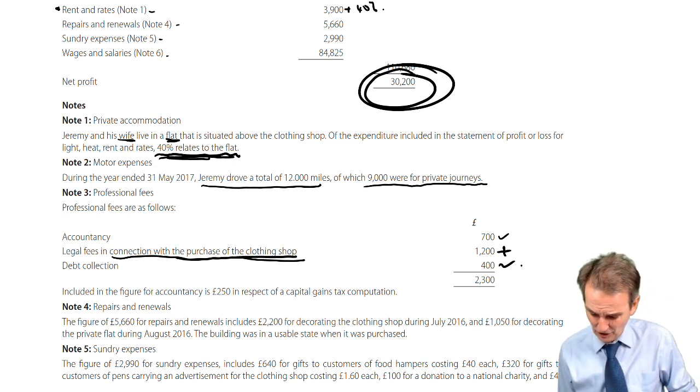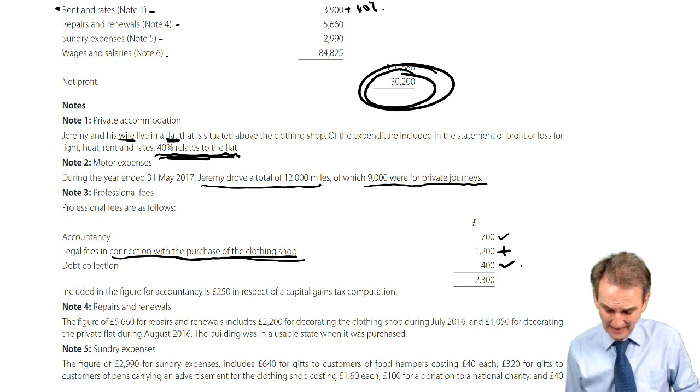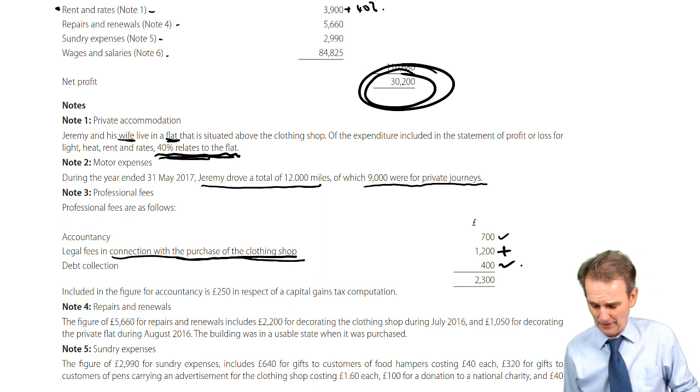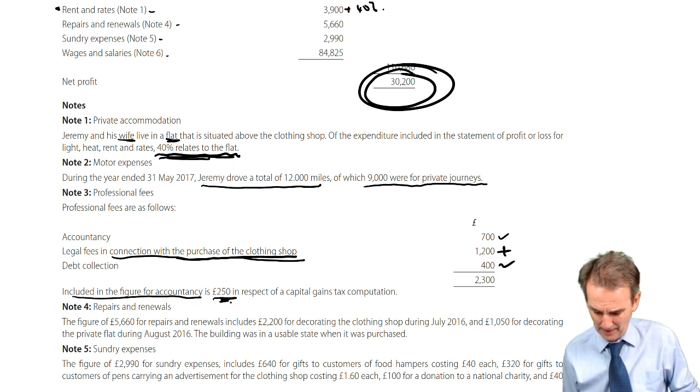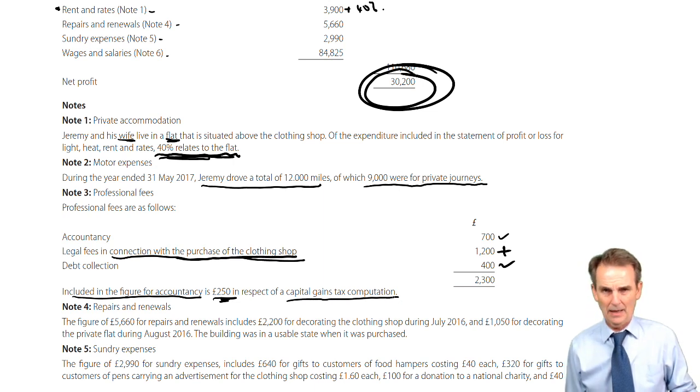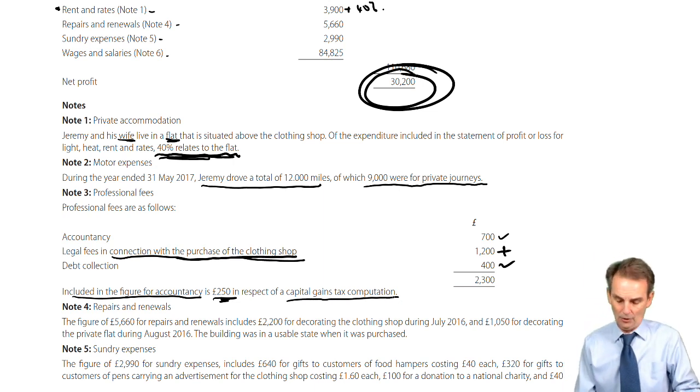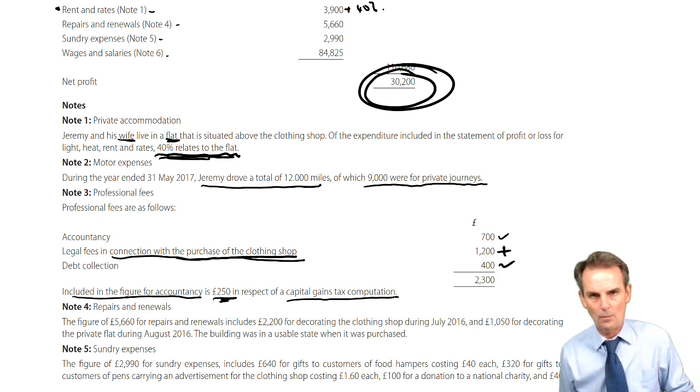Okay, debt collection is fine, but then having thought all was fine with the accountancy, we discover included in the figure for accountancy is £250 in respect of a capital gains tax computation. Now, that will be a capital gains tax computation for the individual.